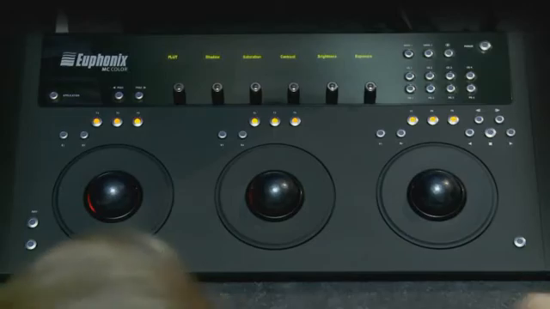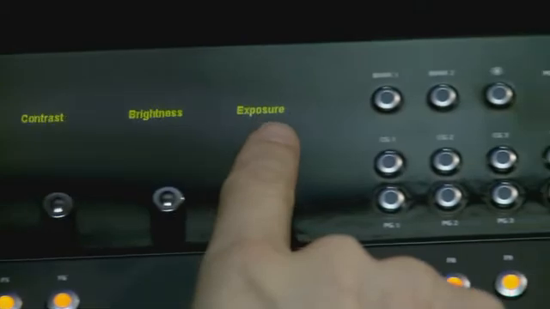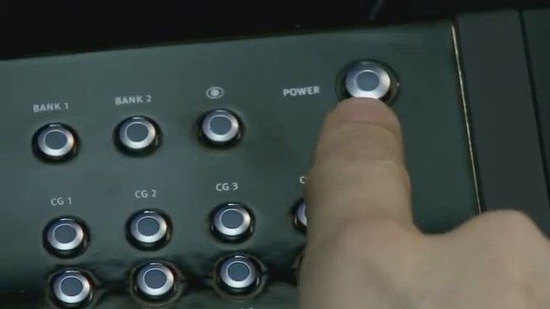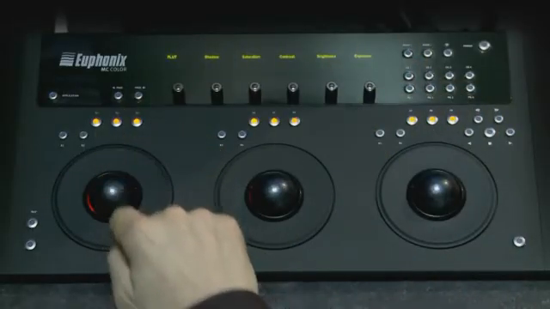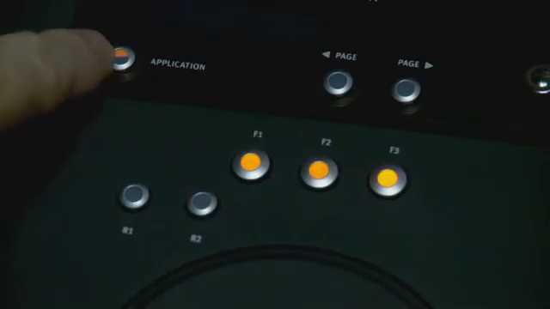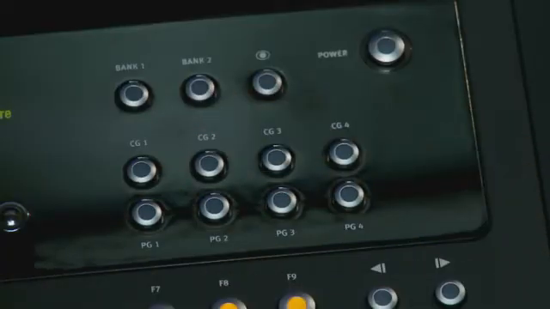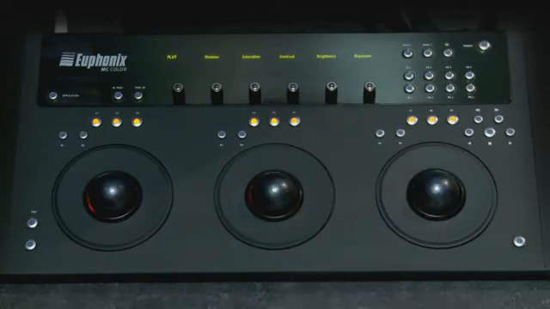Taking a closer look at Artist Color, we have our high-resolution OLED displays across the top, along with primary buttons such as Power, Bank, Page, plus 2 more specialized buttons known as Application Change and Show. We'll cover those in just a moment. Here in the center, there are 6 soft knobs for adjusting parameters.